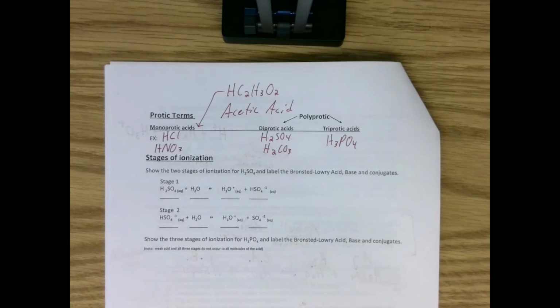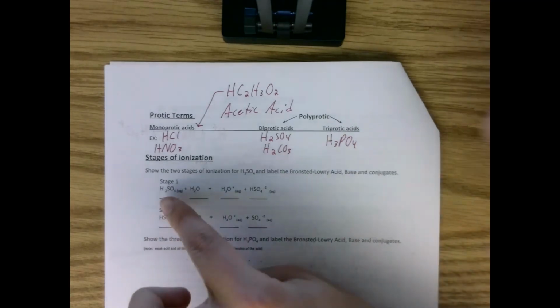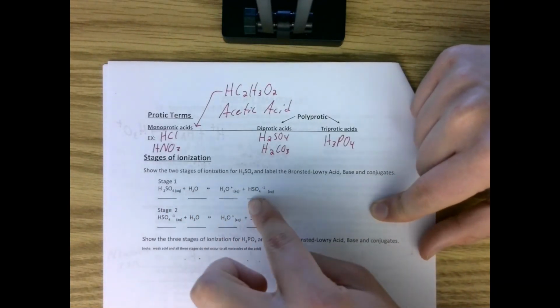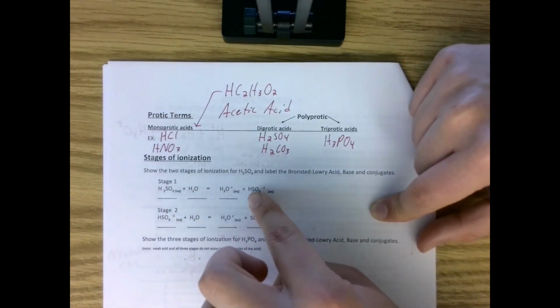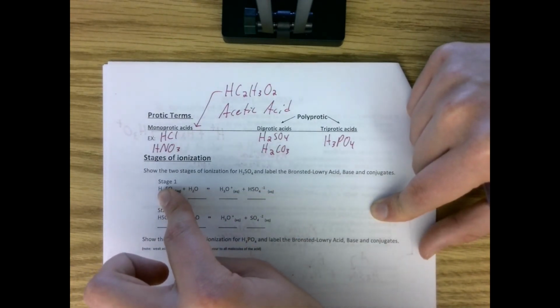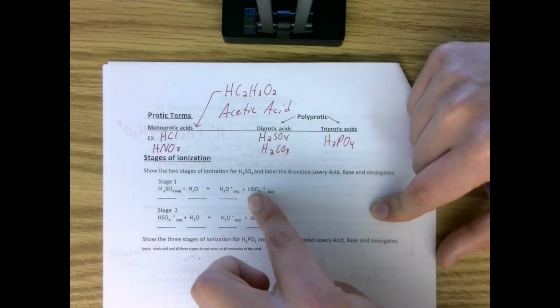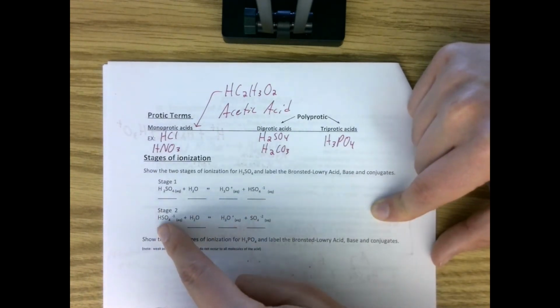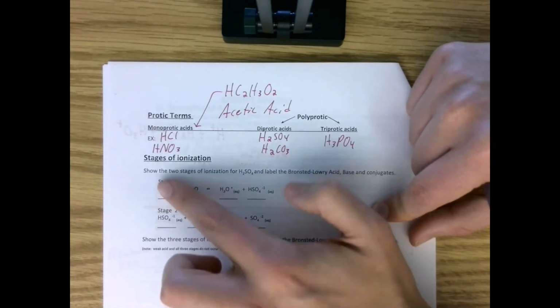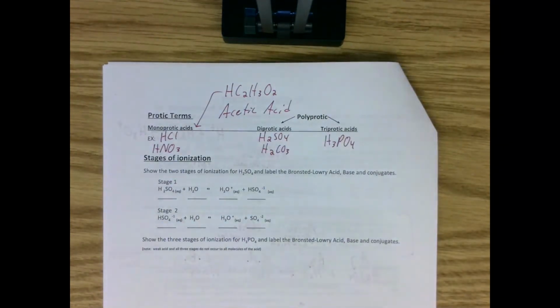So there are 2 steps written out here. Sulfuric acid plus water makes H3O plus bisulfate. Could the reaction then just go back that way to the reactants? Yeah. But could bisulfate then continue to ionize and become sulfate plus hydronium? Yeah. So we have a 2-stage ionization, or 2 steps. So for those, go ahead and label acid, base, conjugate acid, conjugate base.